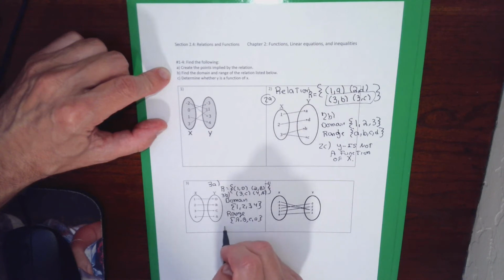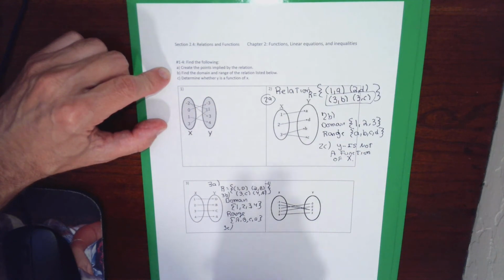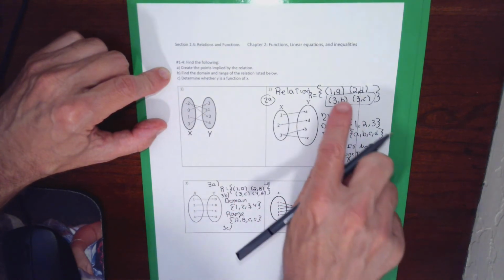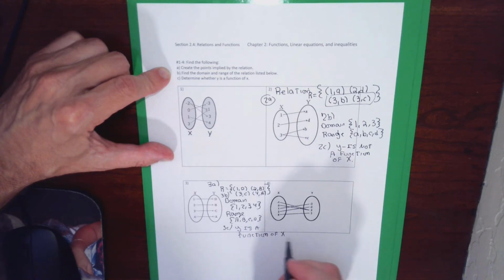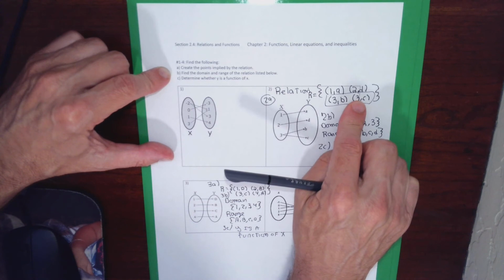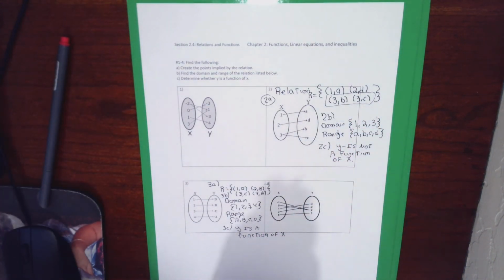And then for 3C, is y a function of x? The answer here is going to be yes, because there's no 2 points that have the same x. So here y is a function of x. Y is not a function of x if there are duplicate x's among the points in the relation. Y is a function of x if all the points have different x's.